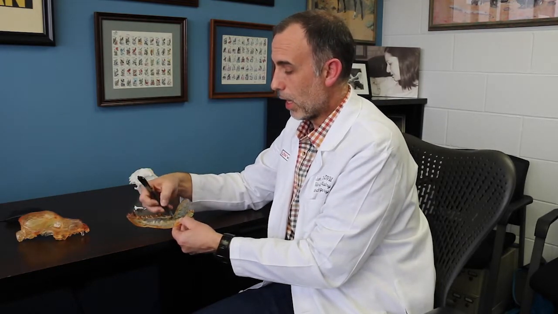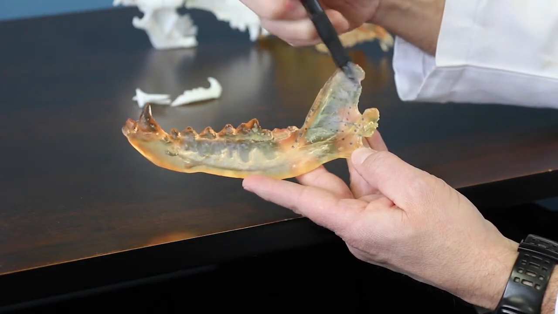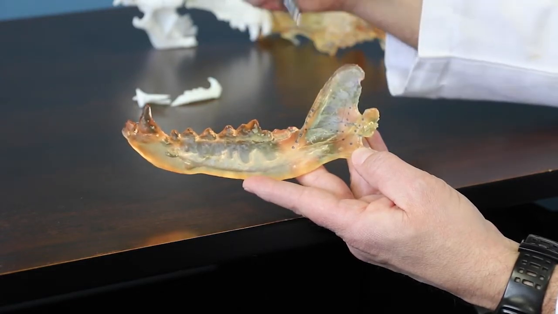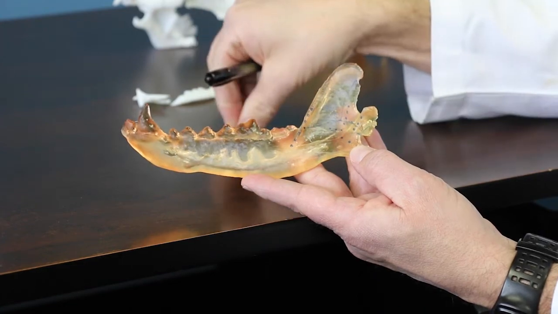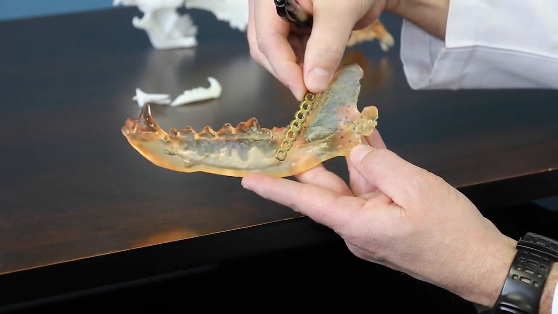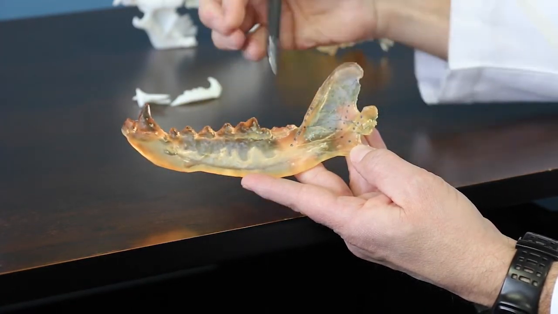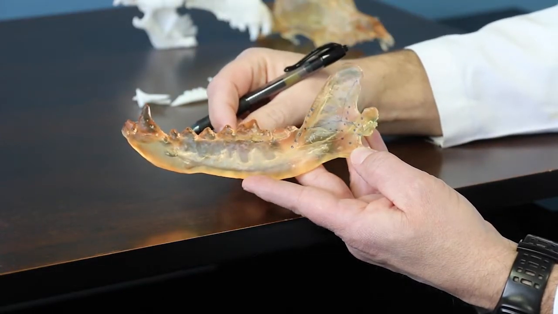And by doing that, we can then print that normal left mandible, and we can use this print, and by drawing the fracture lines on the print, we can then use the model to pre-contour some bone plates. By pre-contouring the bone plates, we have two advantages. One is that it speeds up the surgery time.